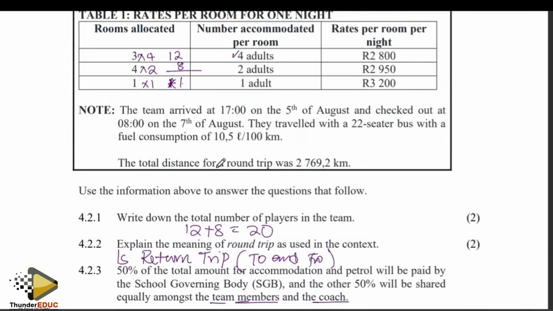So accommodation, as you see it, these are rates per room per night. How many rooms did they take? They took 3 rooms here, so it will be this much times 3. Then how many were there? There were 4, and this is 1.